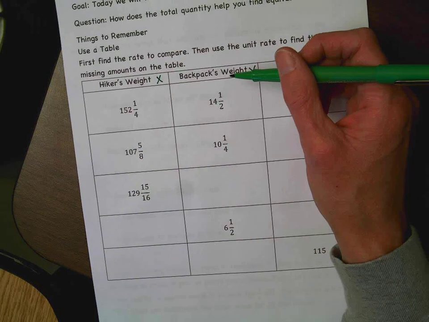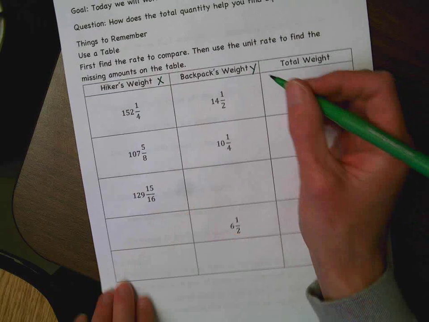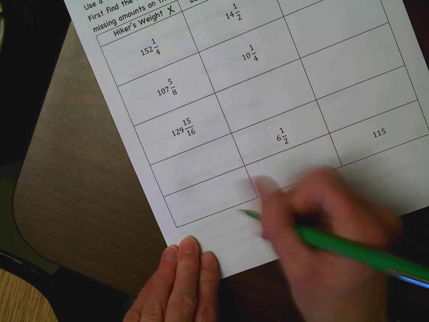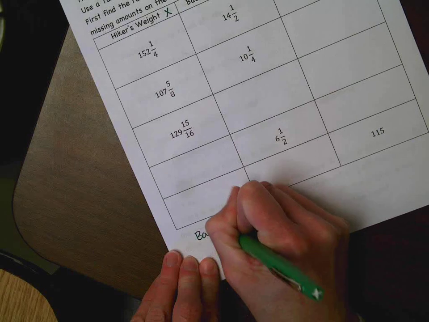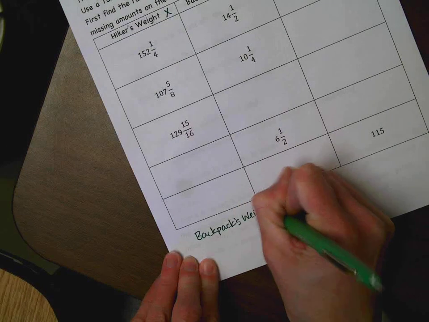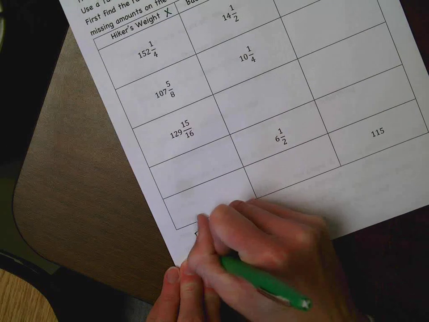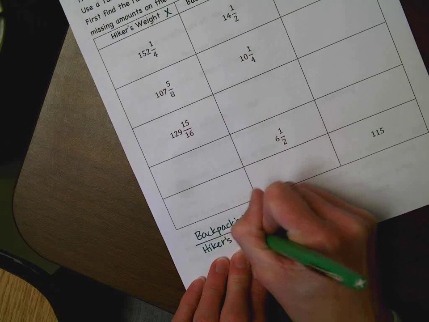All right? And so what we want to do first is, it says first find the rate to compare. So the rate that we are going to compare is the backpack's weight compared to the hiker's weight. Okay, and so this is our rate.